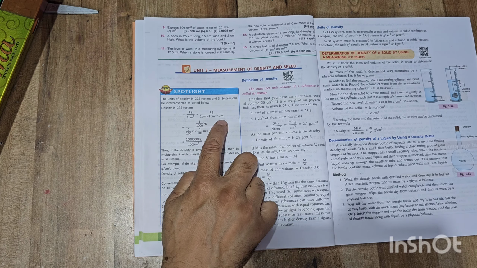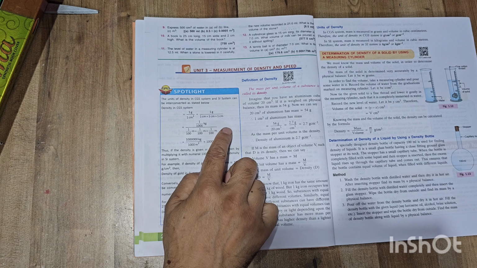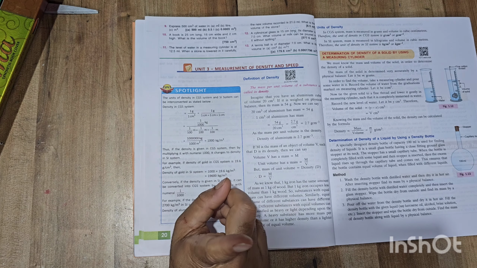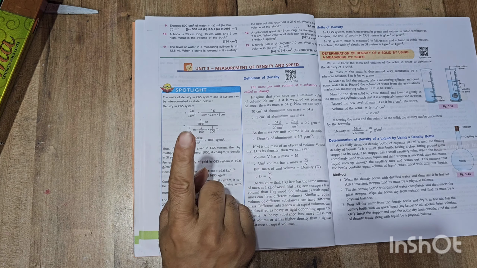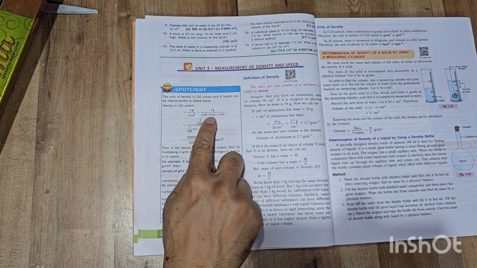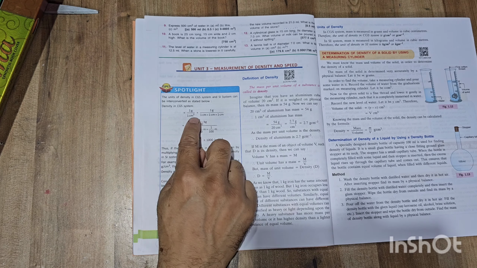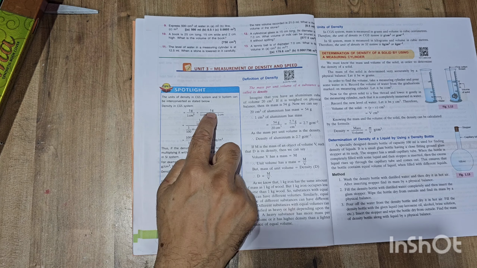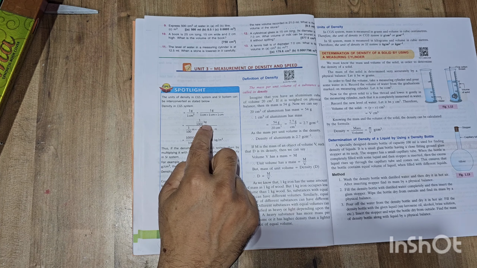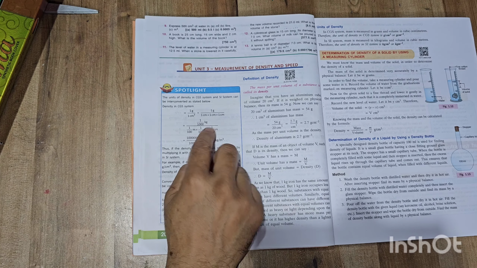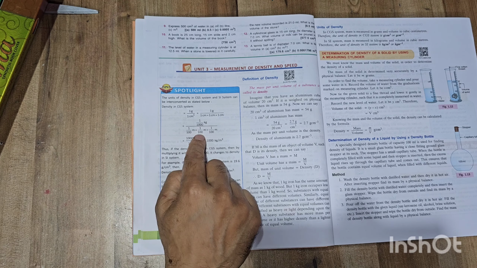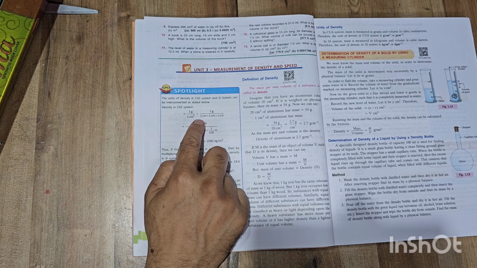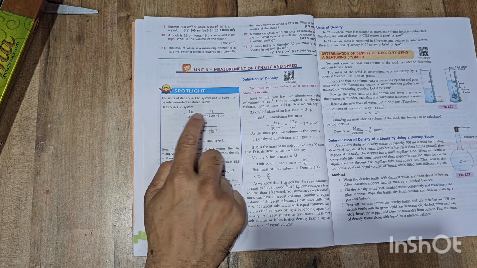Second is the same in CGS and SI system, but centimeter becomes meter and gram becomes kilogram. So why are we changing this 1 centimeter cube, 1 centimeter by 1 centimeter by 1 centimeter? 1 gram is equal to 1 by 1000 kilogram. Now 1 centimeter is equal to 1 by 100 meter, 1 by 100 meter, 1 by 100 meter. In 1 centimeter cube, you have to understand, 1 into 1 into 1, numerical value 1.